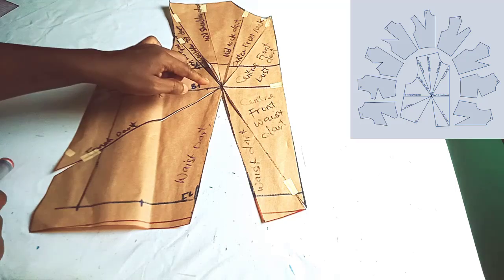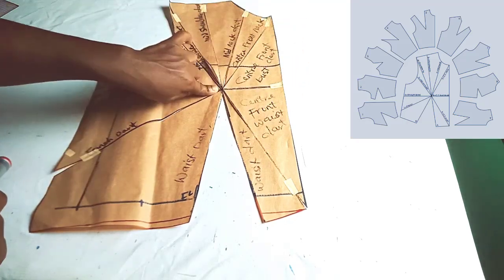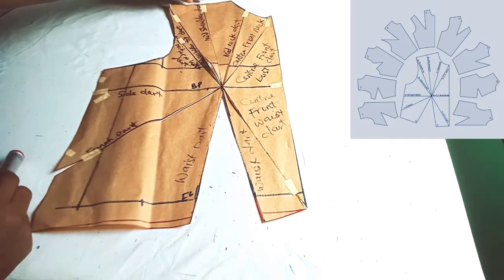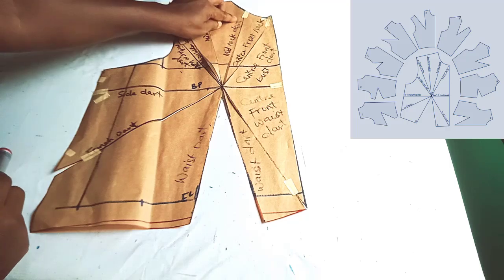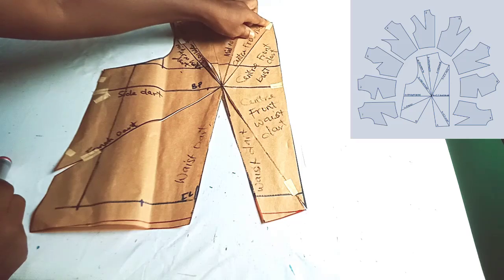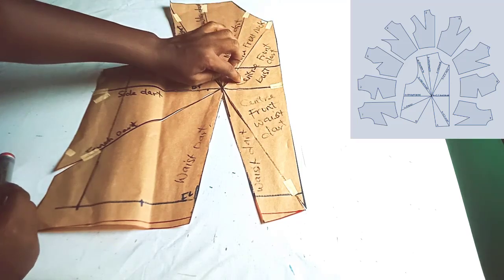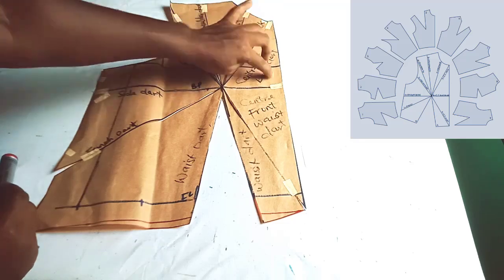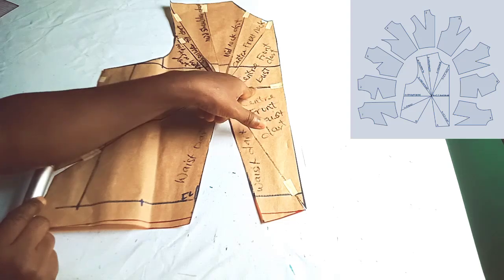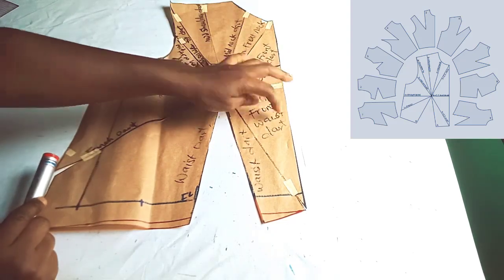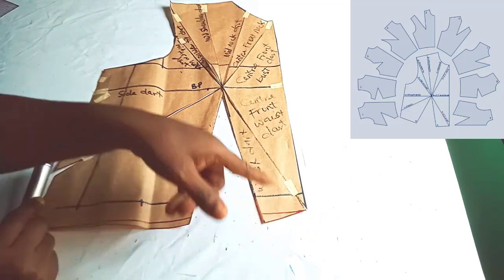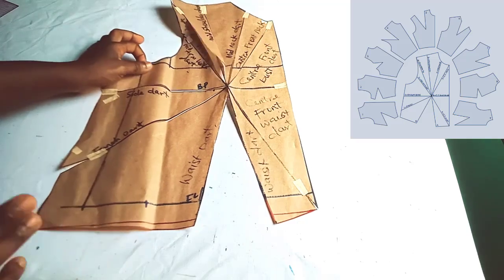Every dart connects to the bust. So this is the mid shoulder dart, which is taken at the mid shoulder. This is the mid neck dart, which is taken at the mid neck. This is the center front neck dart, which is taken at the center front. This is the center front bust dart, which is also taken at the center front on the bust line. This is the center front waist dart, which is taken at the center front waist line. This is the waistline. So that's all about that manipulation.